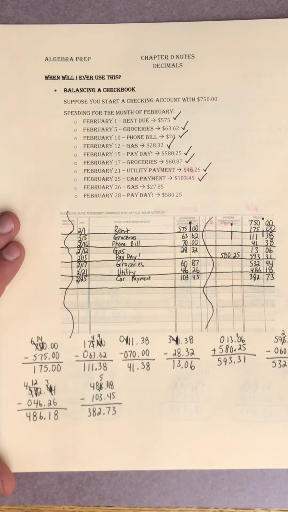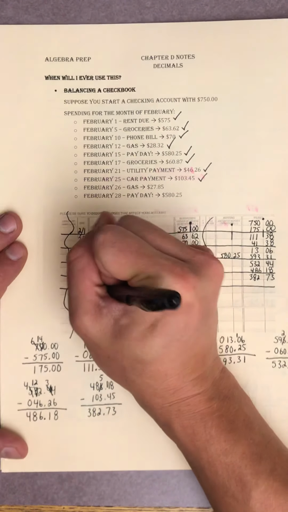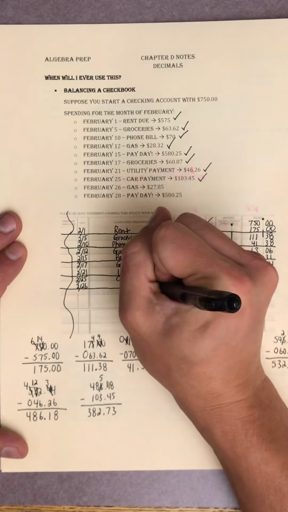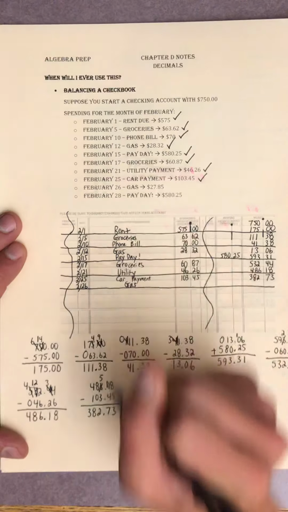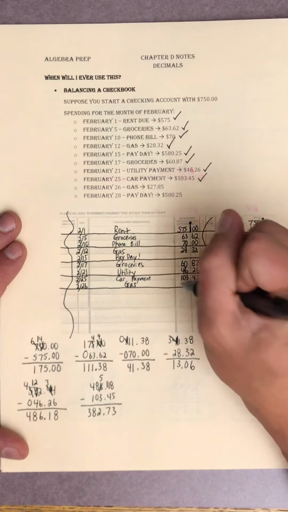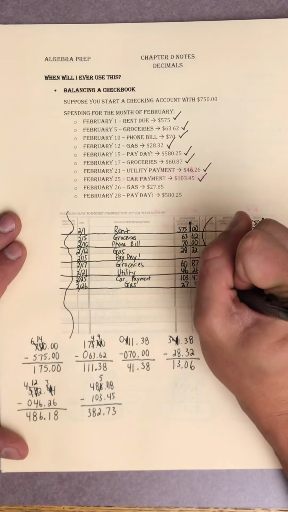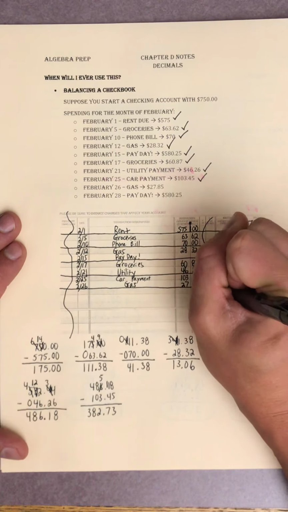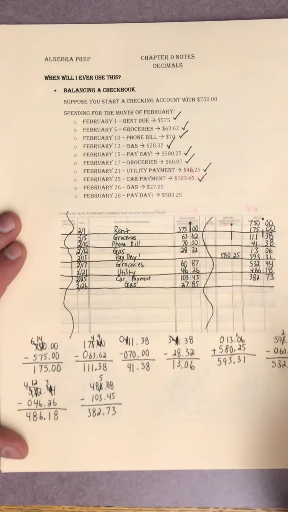Got to put some more gas in that car. So 2/26, I had gas to get for my car. So again, that's money being paid out. I've got to pull that out of my account, so it goes in subtractions. So $27.85. All right, that means that I got to take that away from my balance.